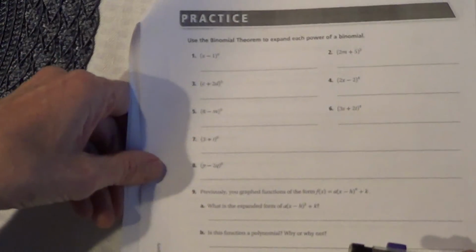Okay, this is the practice when you come into class. We're going to do several of these. If you miss class, you definitely need to come in and practice this or practice with someone that was in class. Okay, thank you very much.